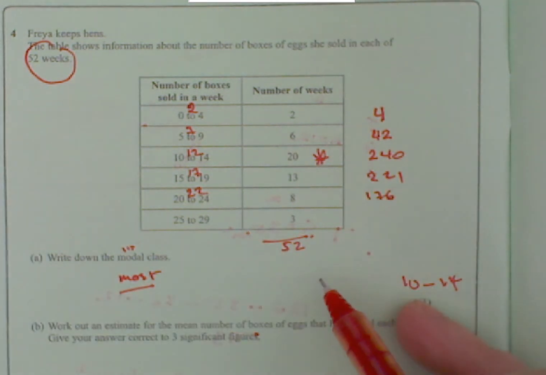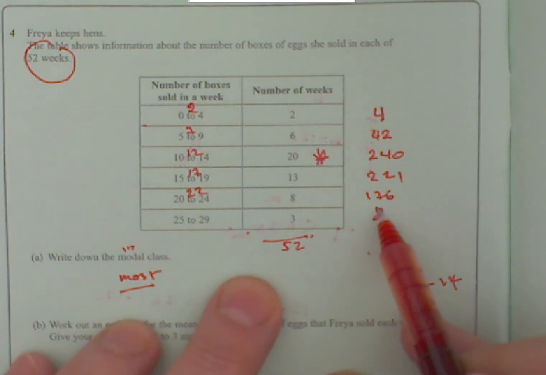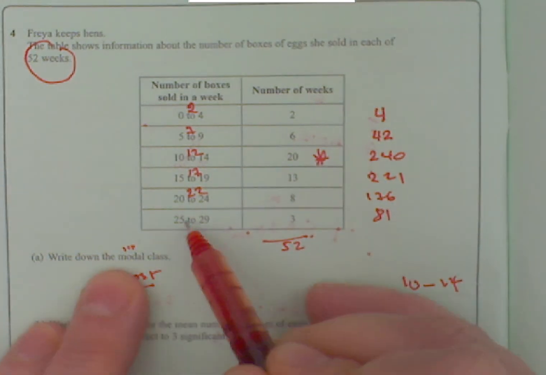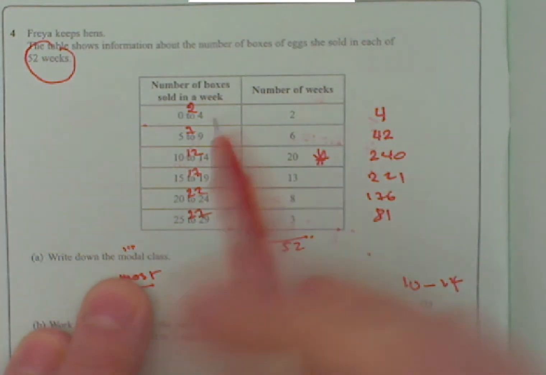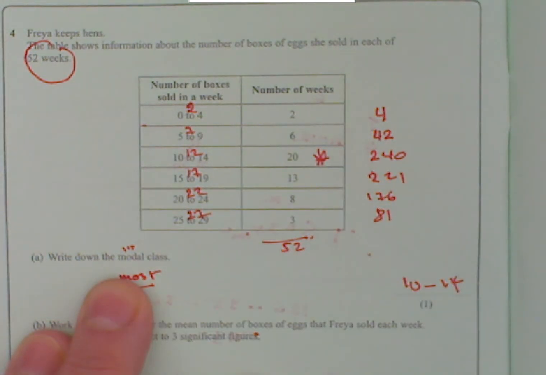And then we've got 27 times 3, which is 81. Let's put the 27 in there, and then add up all those numbers. So 46 plus 240 plus 221 plus 176 plus 81, okay, that's that, equals 764.